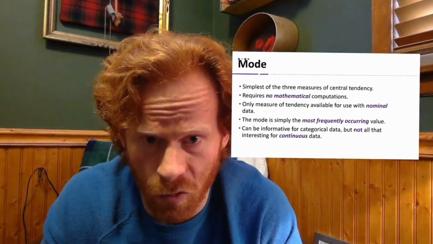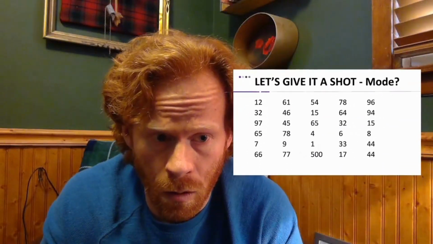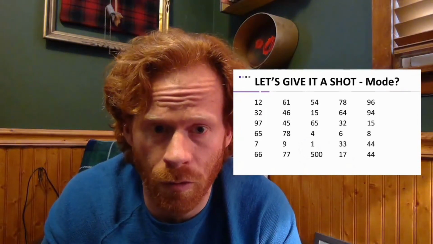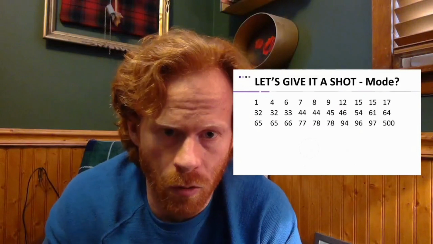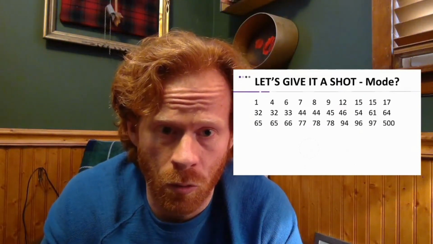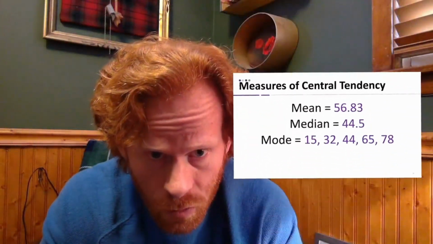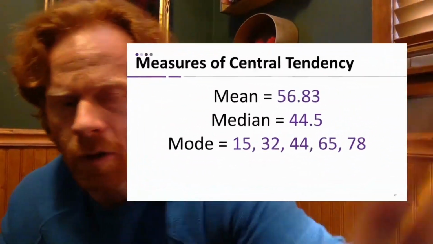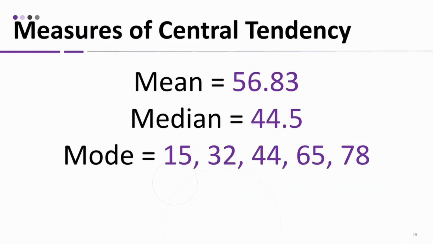So it's going to be the most frequently occurring. Like I said, in this situation, we can still do a mode with numbers, and we can see a couple different. In this situation, and I'll go to the next slide, there's a few different numbers that actually repeat. So let's look at what we found for all three of these. Like I said, I had the numbers.